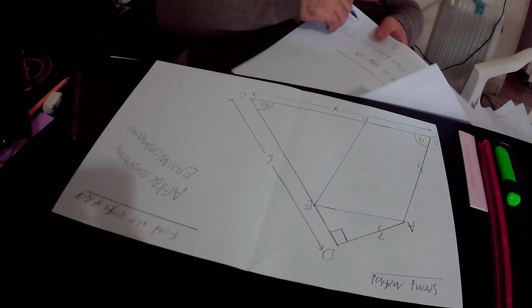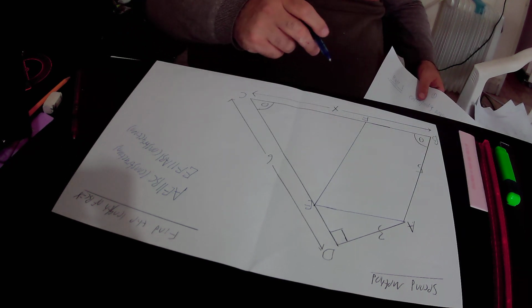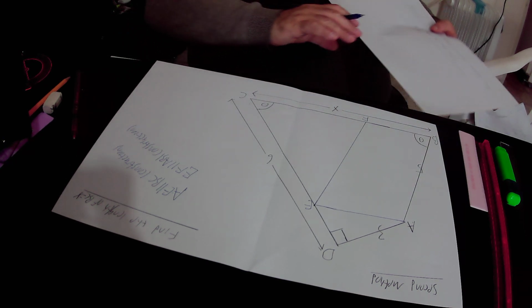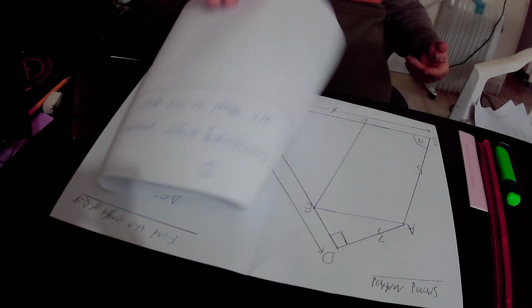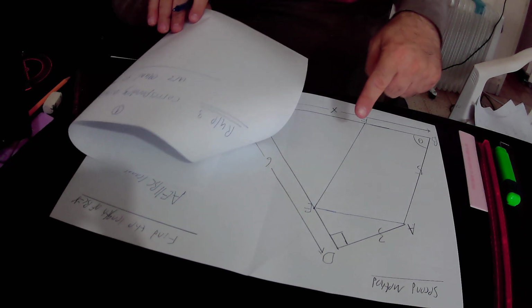So here we know that AB is parallel to EF, according to our construction.